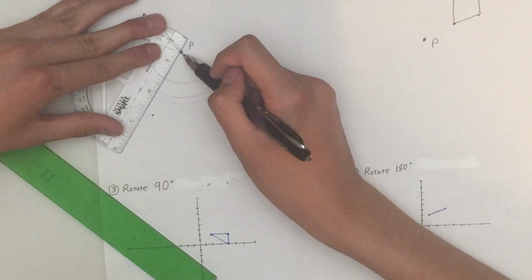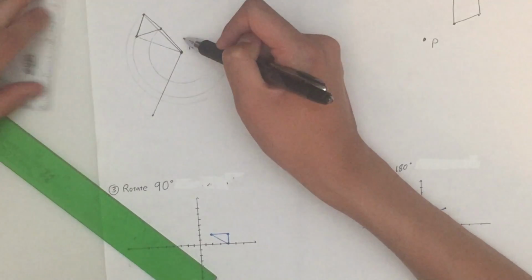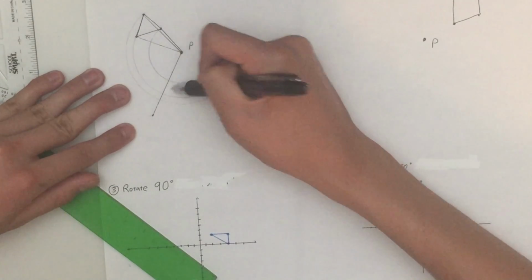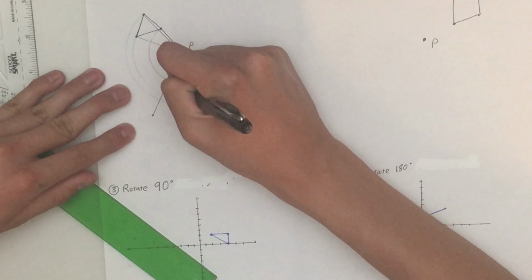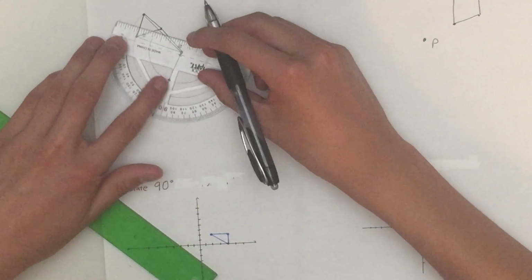So then, which arc are we looking for? Okay, this arc right here. So that is your first rotation point. And now we'll just repeat the process for the other two points.